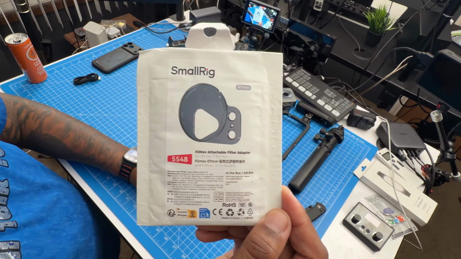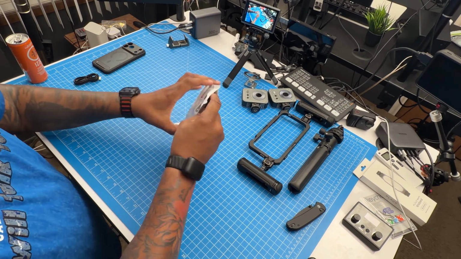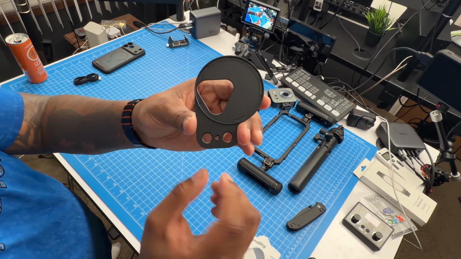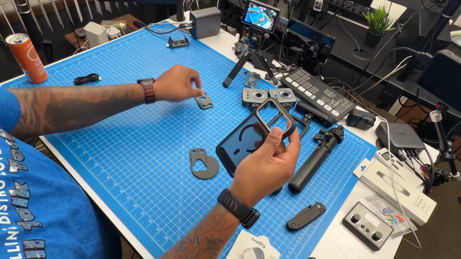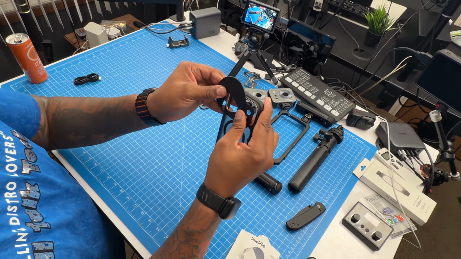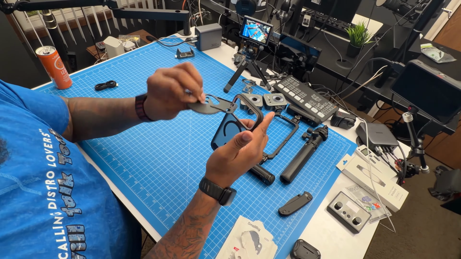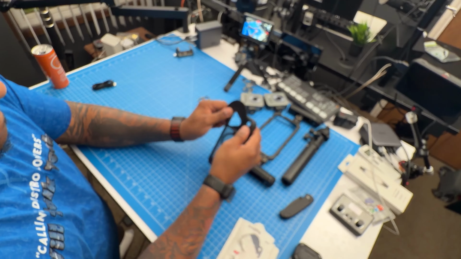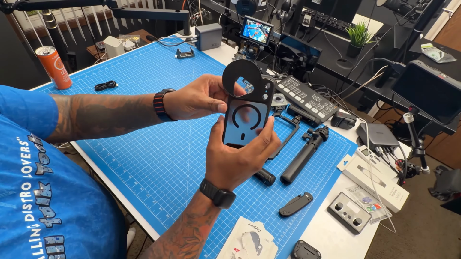Now, I don't think you can talk about upgrading your phone and not talk about getting some type of filter. So for me, I decided to grab Small Rig's ND filter mount. The reason why I like this is because it's magnetic, which means I don't have to screw the filters on. They just easily magnetically attach to it. And as you would guess, it is a Small Rig clamp that goes directly in line with this cage.